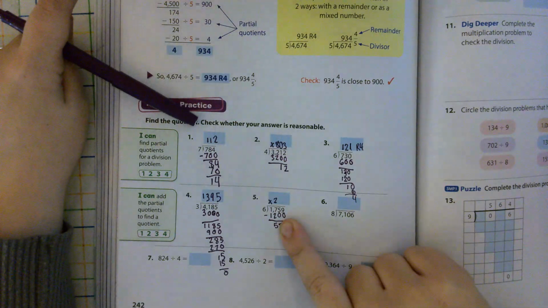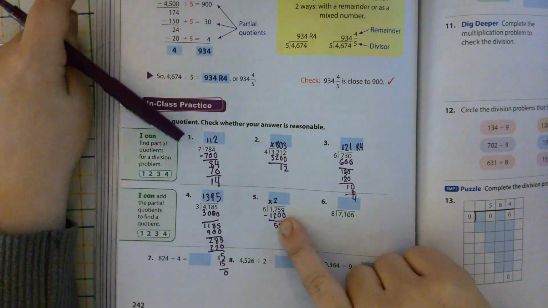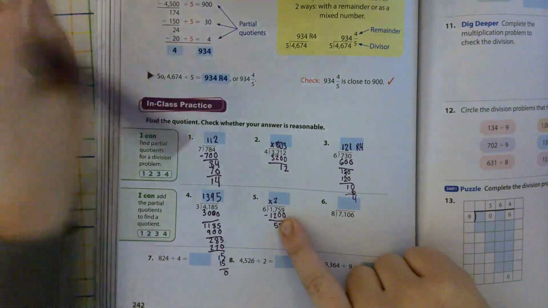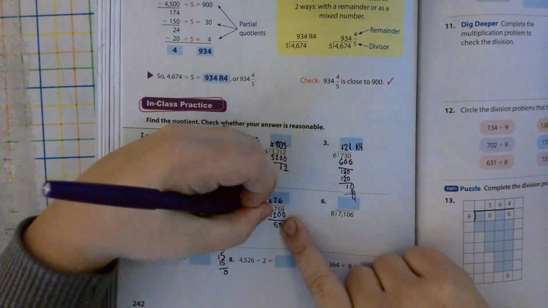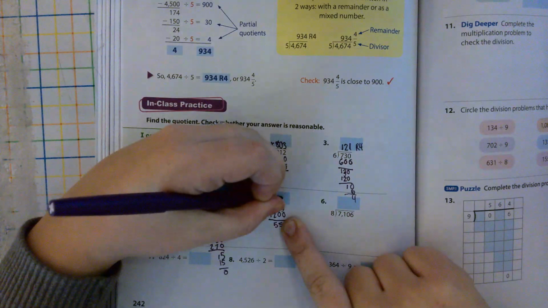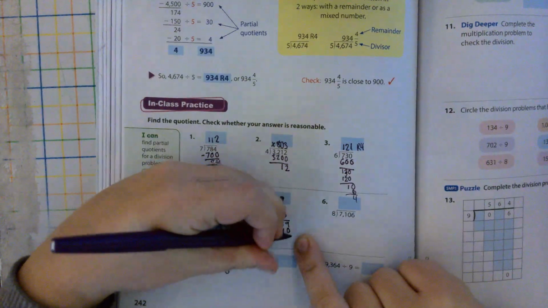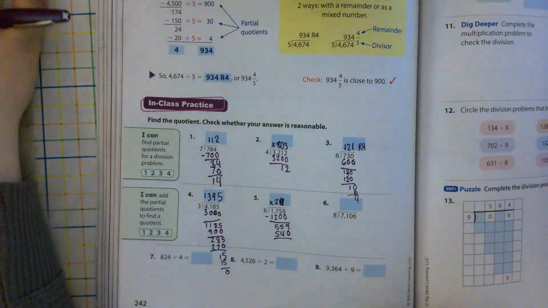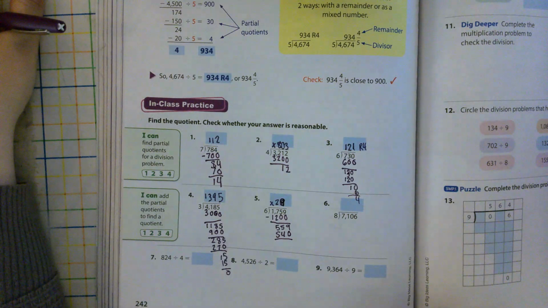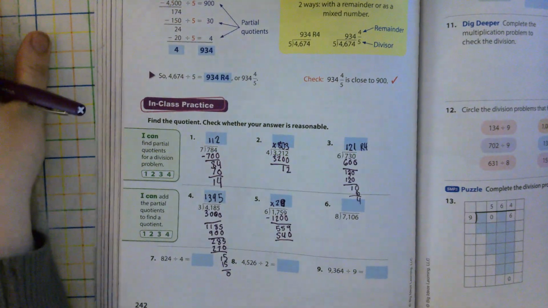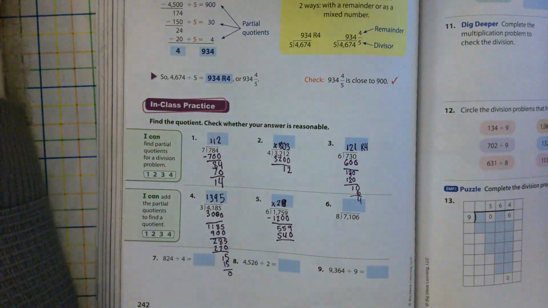9? And what is 9 times 6? 54, very good. Oh, 9. Make that a 9, not a 6. 9 times 6 is 54. Put a 0 on the end. What is 559 minus 540? Kobe. What is it? Very good, 19.